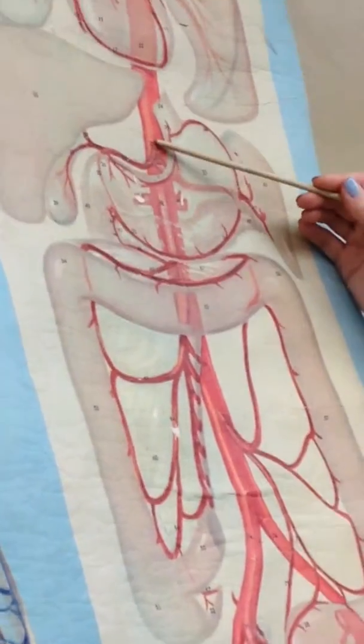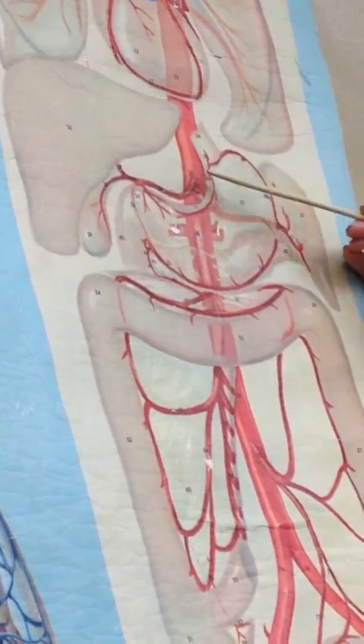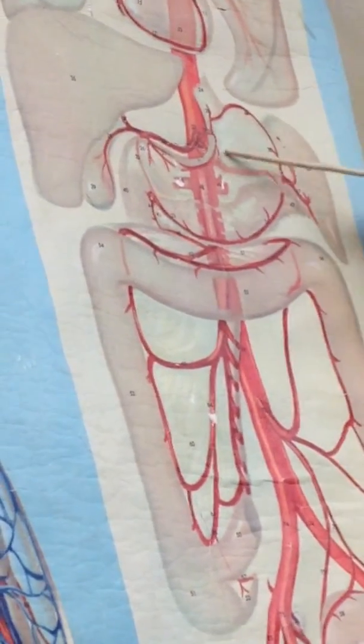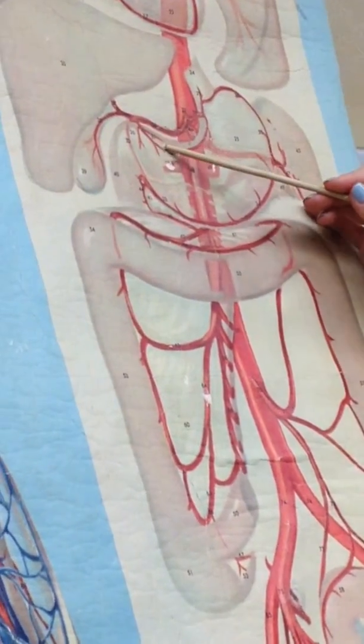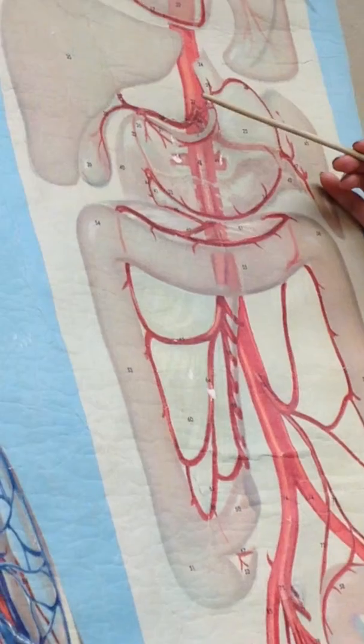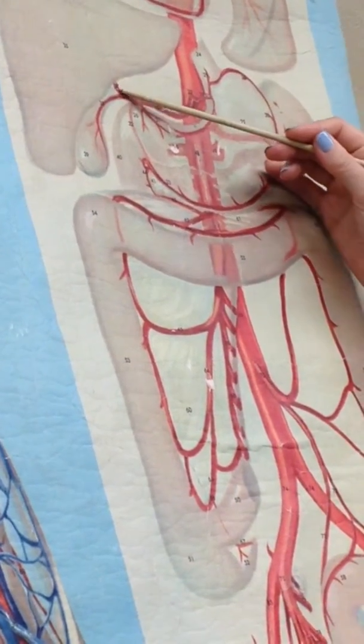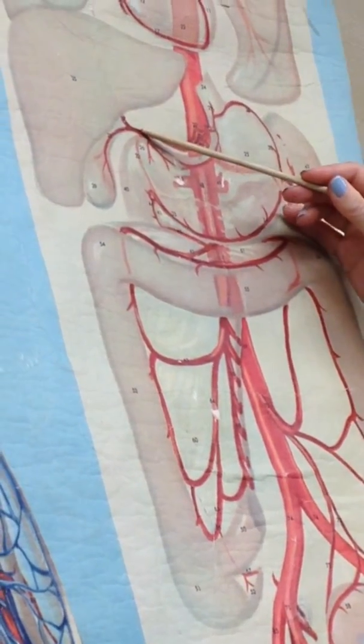This number 27 would be the celiac trunk, and then the gastric arteries make this circle, so number 28 would be the left gastric artery, where number 31 would be the right gastric artery. Number 36 would be the common hepatic or the hepatic artery proper.